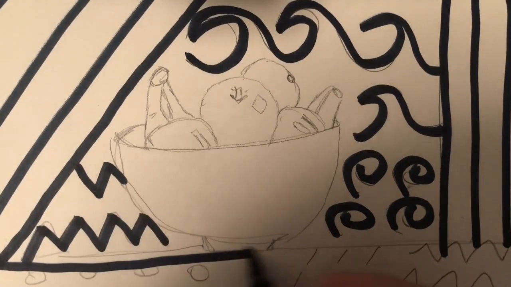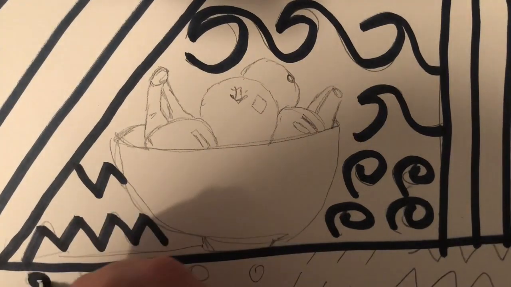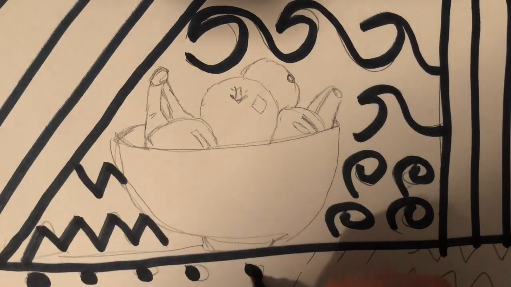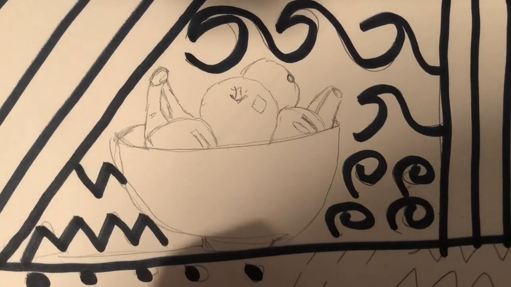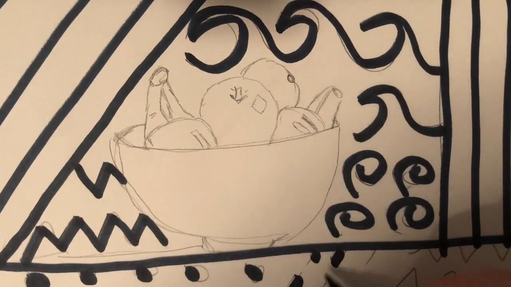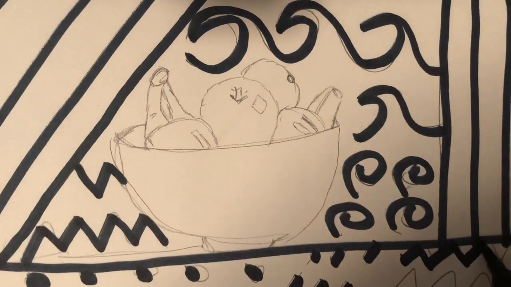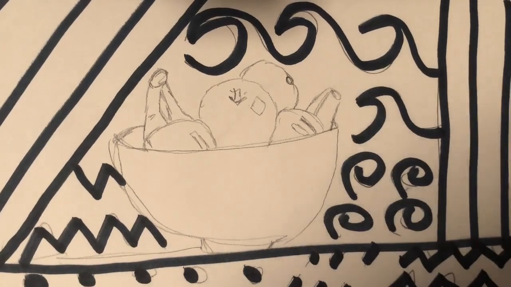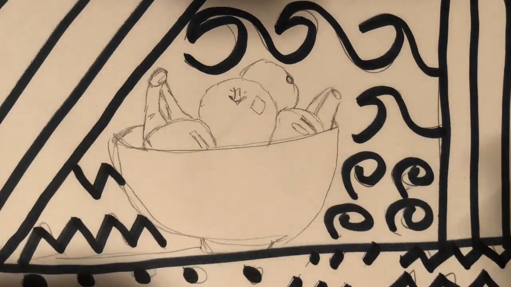I'm going to repeat that. Do not trace your fruit bowl. I should see it nice and beautiful still. All right, so that's what we're doing today. You're just going to draw your different lines in the background and trace them.